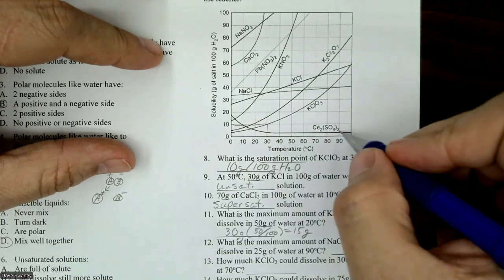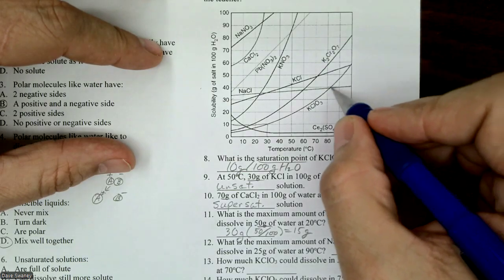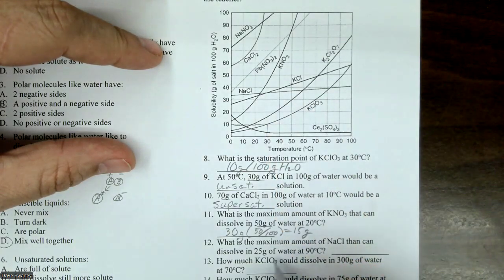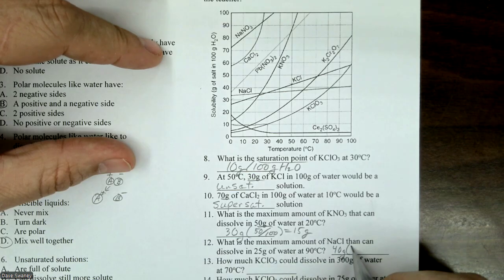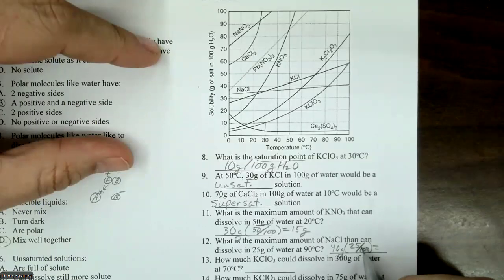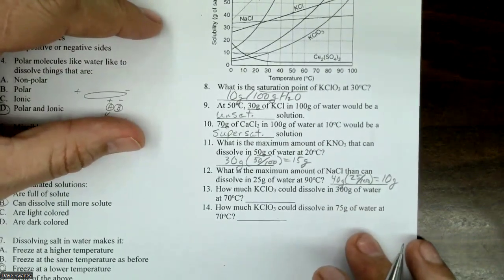NaCl at 90 Celsius. That's 40 grams originally, except we're not using 100 grams. We're using 25 out of the 100 that they thought we were. And that's 1/4, and 1/4 of 40 is 10 grams.